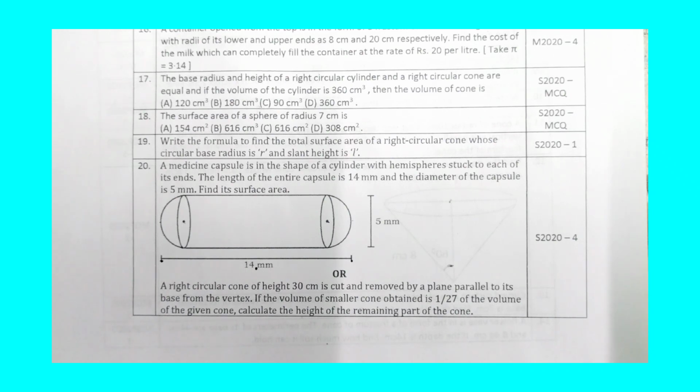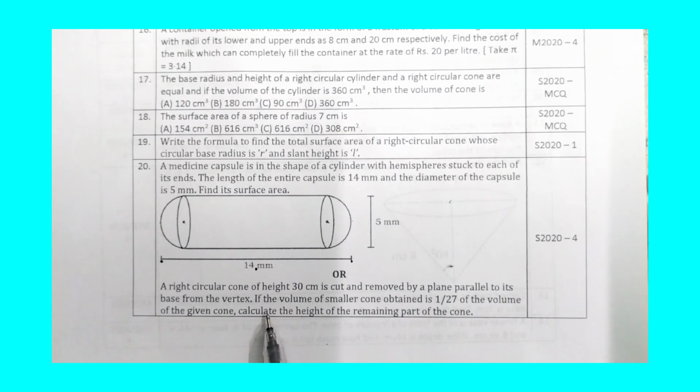So the internal choice question is: a right circular cone of height 30 cm is cut and removed by a plane parallel to its base from the vertex. Now if the volume of the smaller cone obtained is 1/27 the volume of the given cone, calculate the height of the remaining part of the cone. So now let us answer this question.